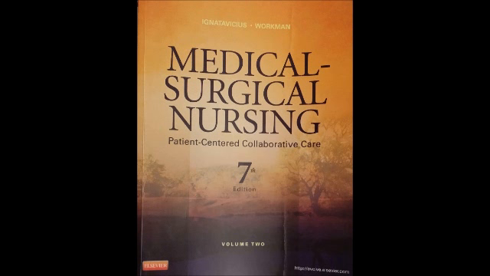SCDs, TED stockings, Lovenox, whatever you're going to do for your DVT protocol, you need to make sure that this patient is on that. Pressure relief devices are also something that you're going to do whenever you get these people up.